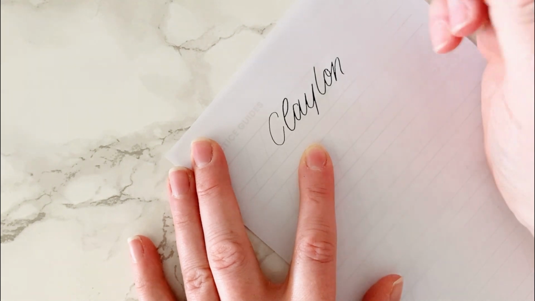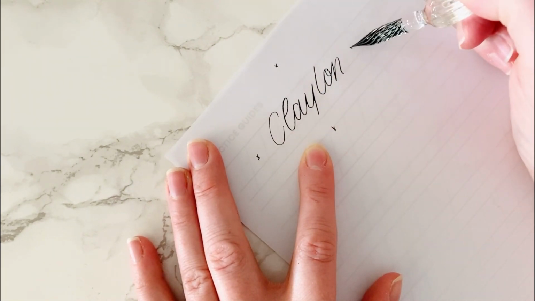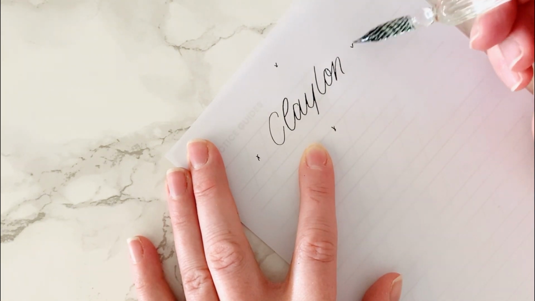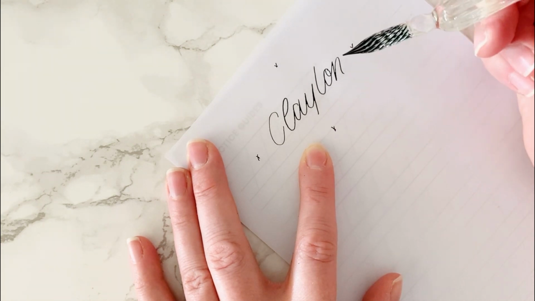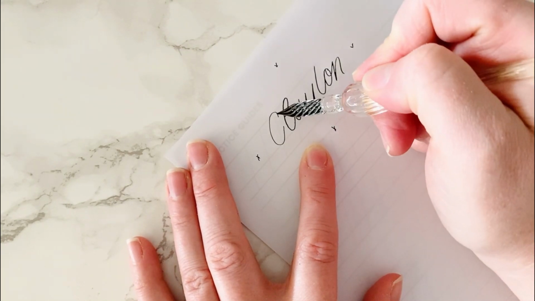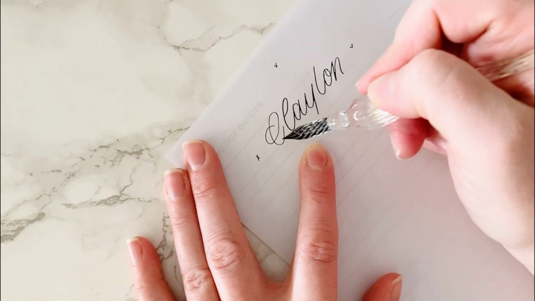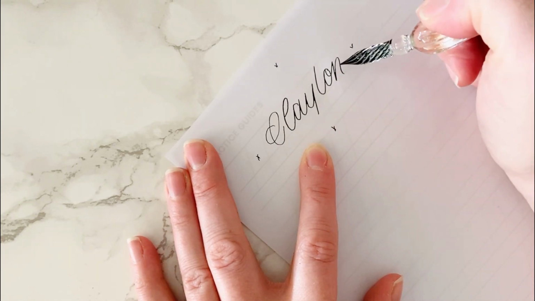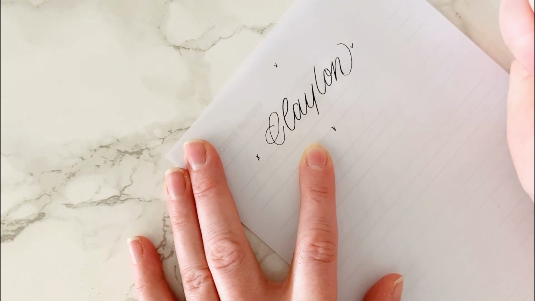When you're adding flourishing, you want to think about the north, south, east, west concept. If you add flourishing to this side, you're going to want to add it to this side. If you add it to the top, you're going to want to add it to the bottom. For his name, I could take my C and do something like this to finish off the look of that C. If I add something over here, I'm going to need to add something to my N. So I could do something like that.